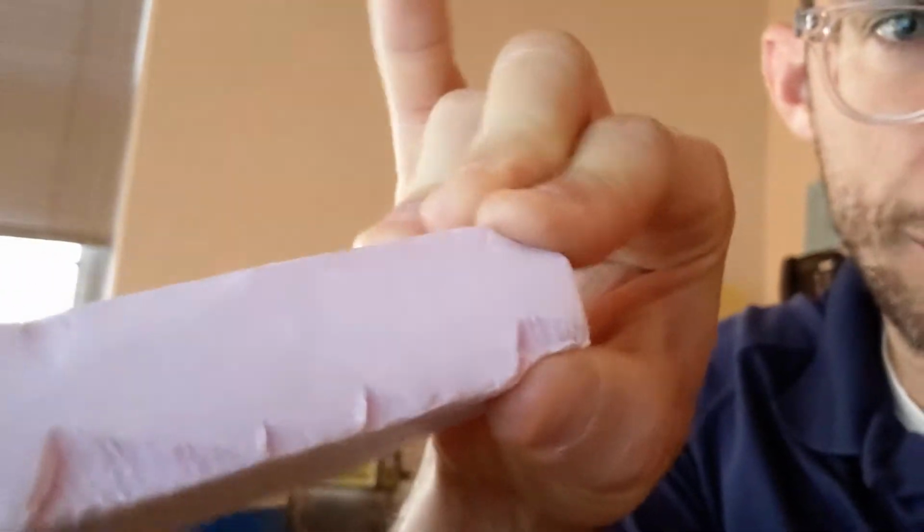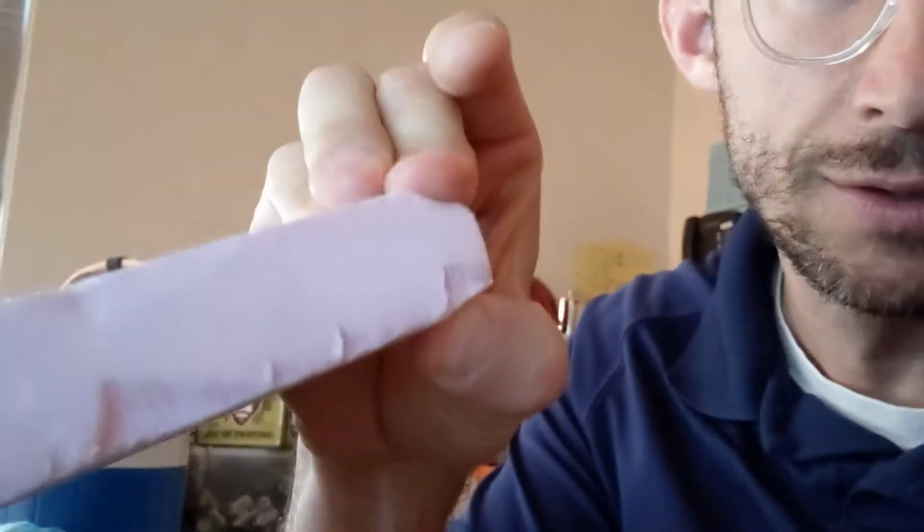Same deal. Tiny holes. And what's trapped in there? Well, you can compress it, right? So what am I squeezing out? How am I able to compress it? Because there are pockets of air in there. Check it out.